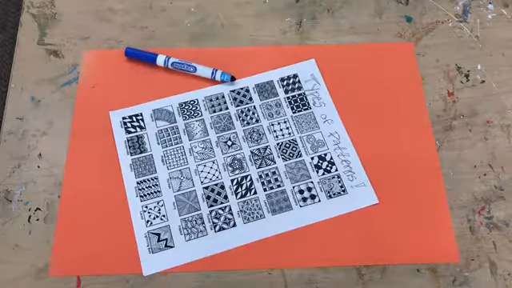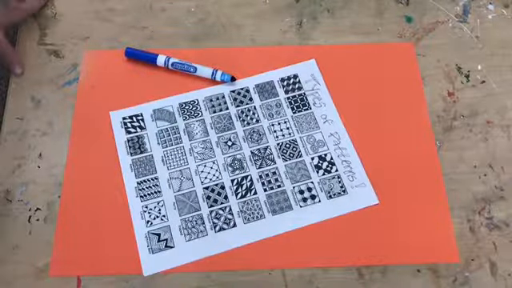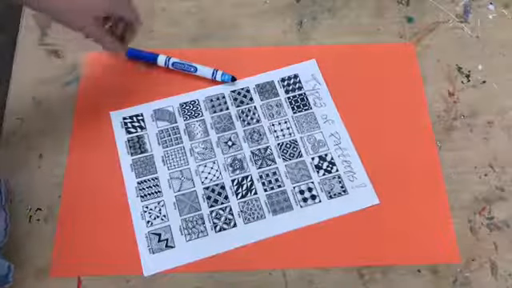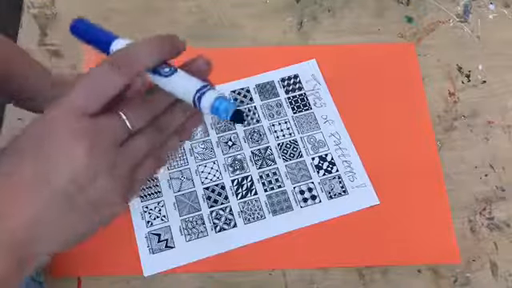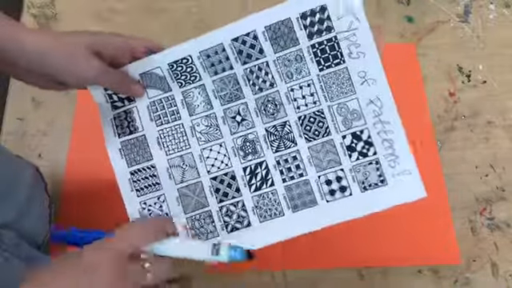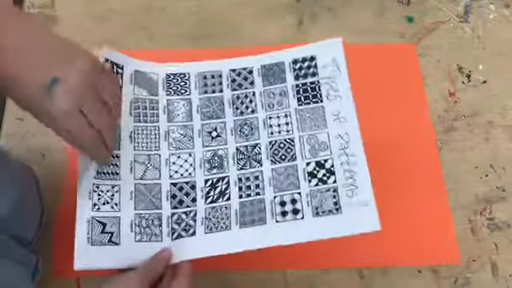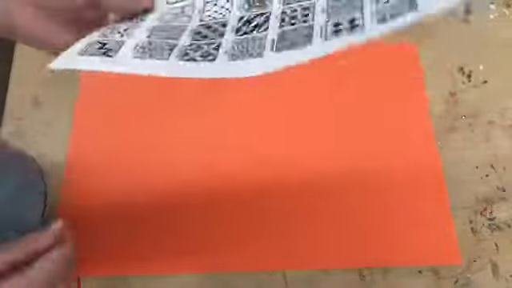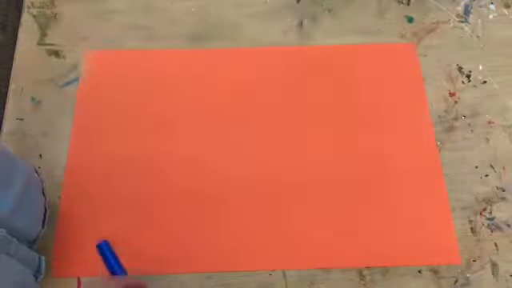Hey 5th grade, so we're going to make a Zentangle today all together, and there are just a few things you need before you get started. So I will come around and pass out markers to you all, but you will also need a types of patterns sheet. This paper worksheet just has a whole bunch of different examples of patterns if you're feeling lost about what to do. We'll come back to this in just a minute.